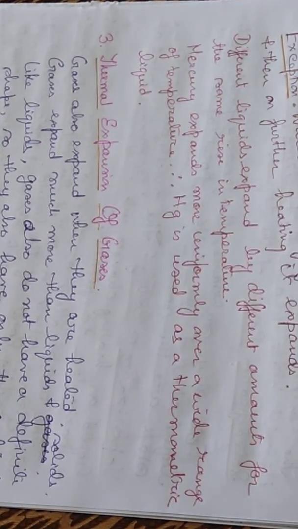Different liquids expand by different amounts for the same rise in temperature. And mercury expands more uniformly over a wide range of temperature. That's why it is used as a thermometric liquid.